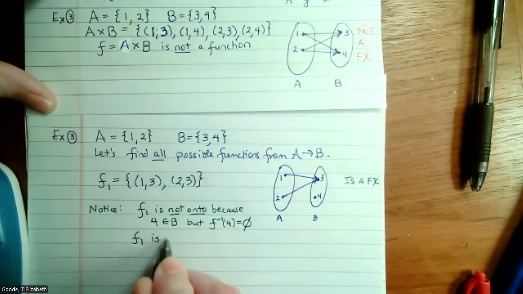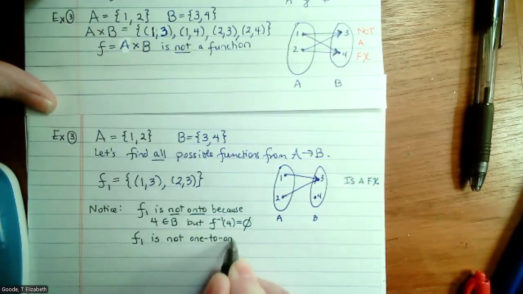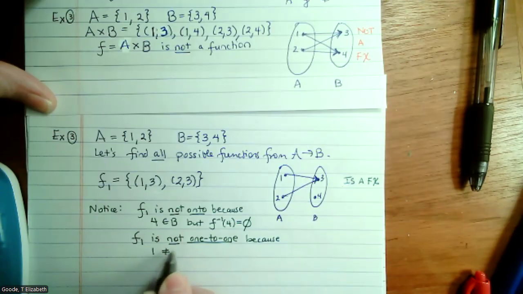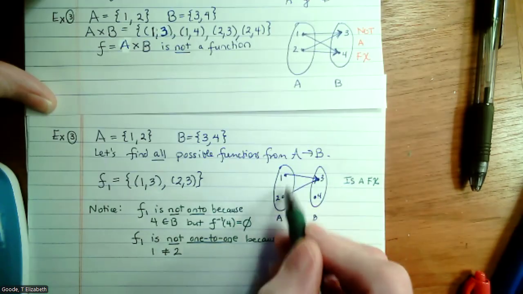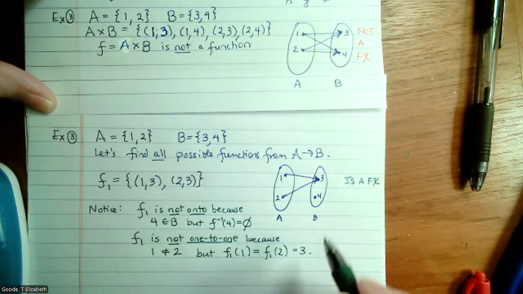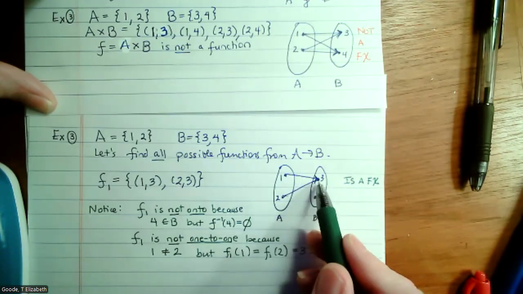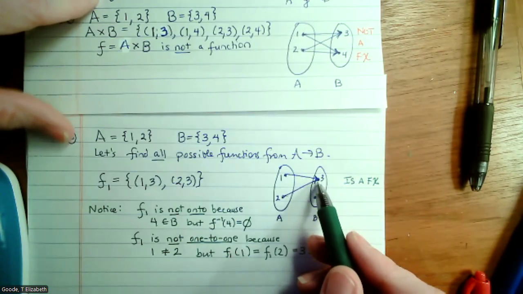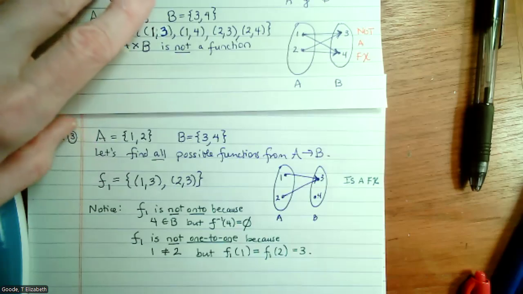F1 is not 1-to-1 because 1 is not equal to 2. These are two different elements, but F1 of 1 is equal to F1 of 2. They're both hitting 3. So when two different elements map to the same codomain image, that's what breaks 1-to-oneness.